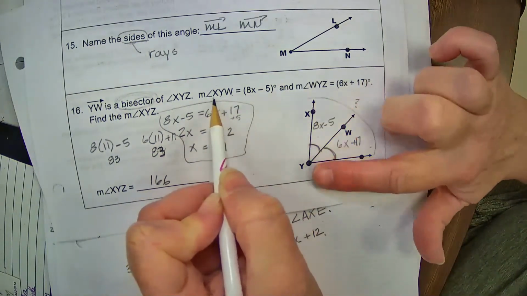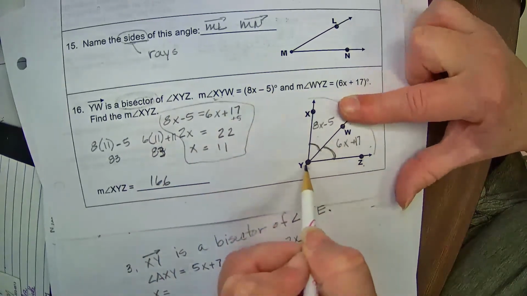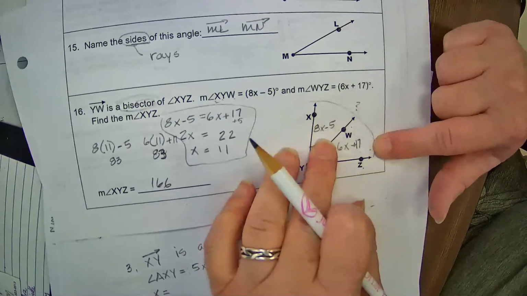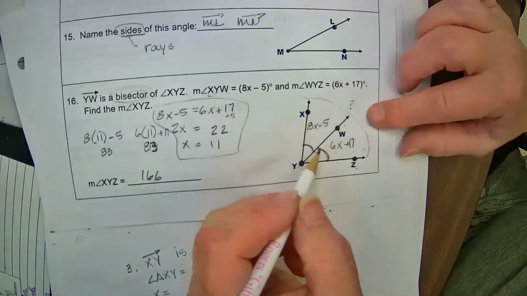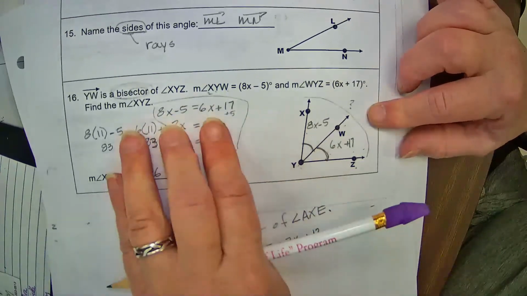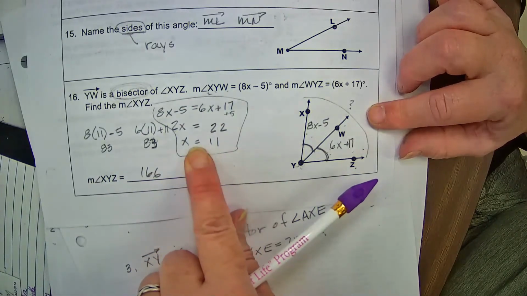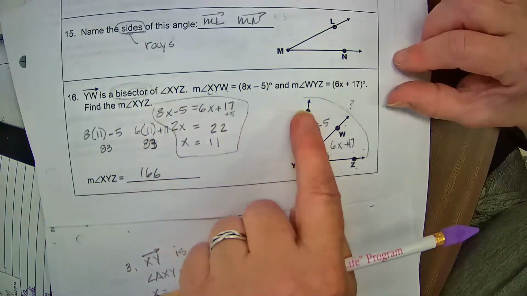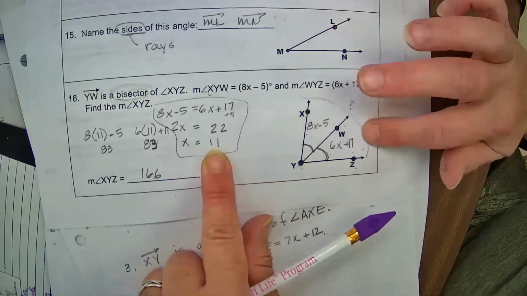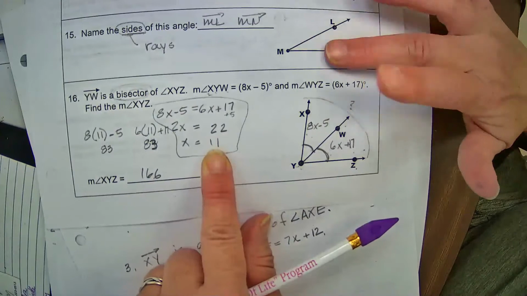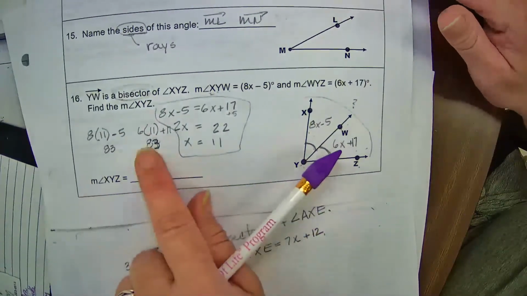Then it gives you XYW. Okay, and it gives you YWZ. So we labeled that. All right, now that's all they gave us. These two are the same, so we can set them equal to each other. When you solve, you got x was 11, and then it asked for XYZ, which is the whole thing. So you plug it into both of them and add them up. They should end up being the same. And we got 166, 83 and 83.